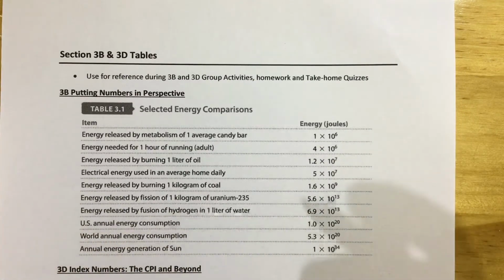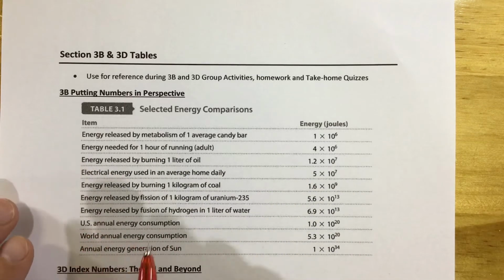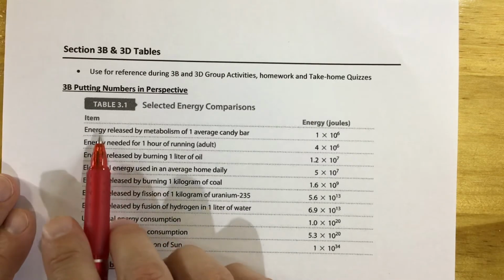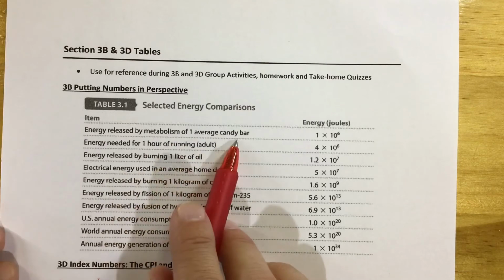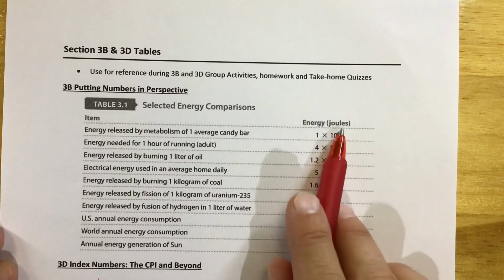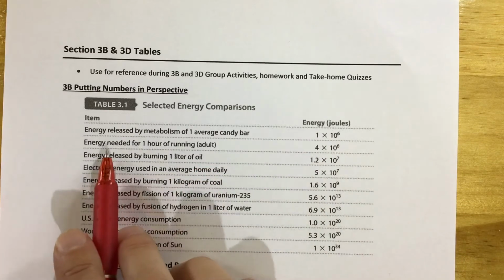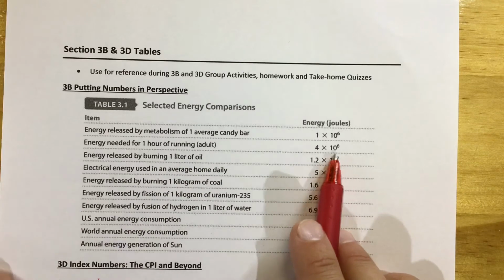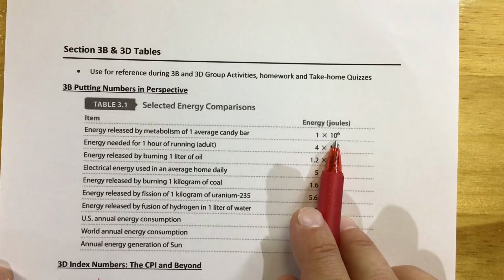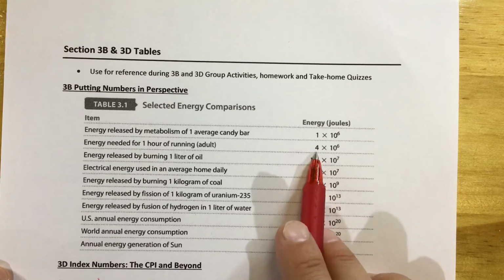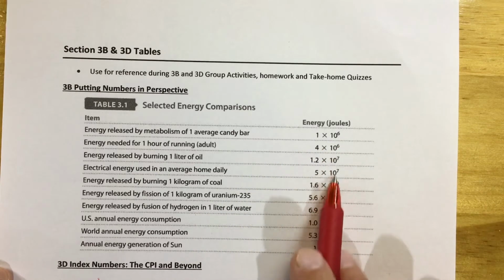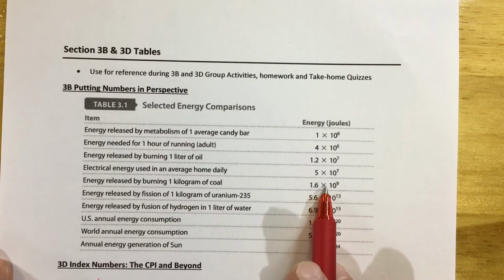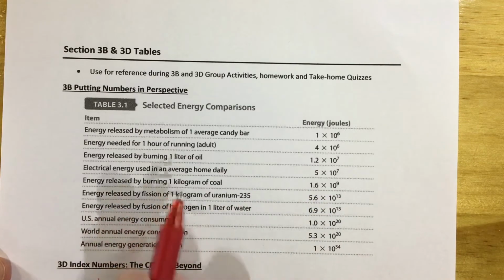Okay, and what this table tells us is the amount of energy that would be used for different things. All right, so the energy released by the metabolism of one candy bar will be 1 times 10 to the 6 joules. So it's a scientific notation number. And then you've got the energy needed for an hour running, which would be 4 times 10 to the 6 power. Remember that these right here are the millions place values. So that'd be 1 million, that's 4 million. The 7s, you can't quite call numbers like that, but you get down to the 9. That one was billion, so this is 1.6 billion joules is what we get from burning 1 kilogram of coal.